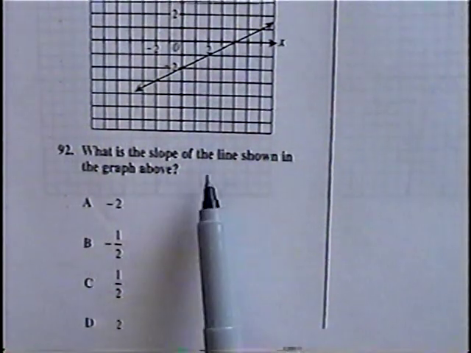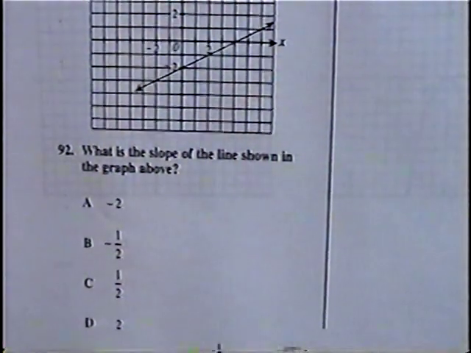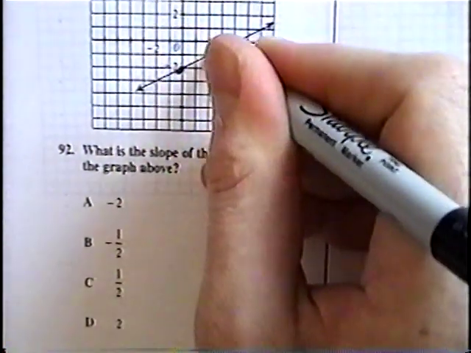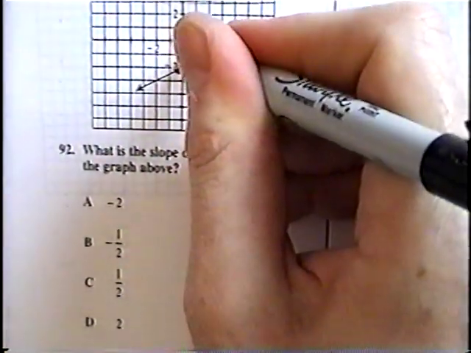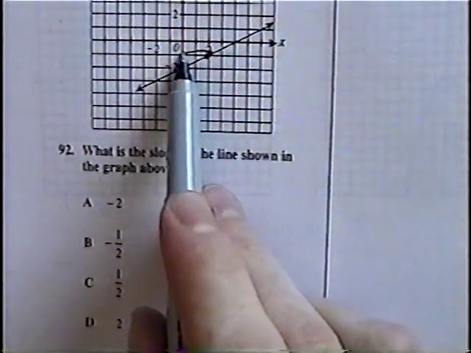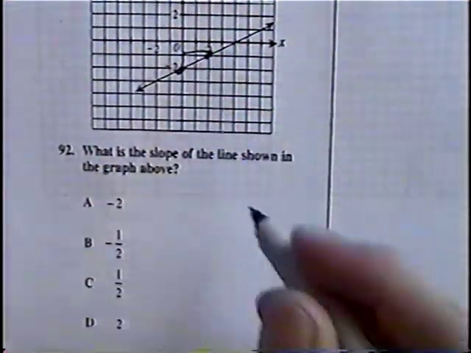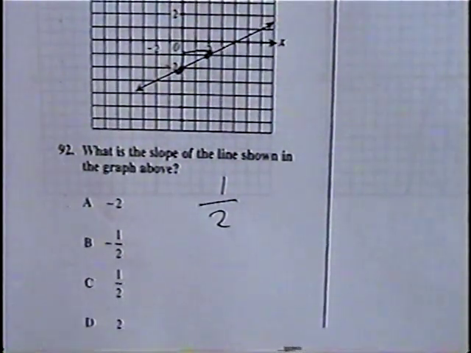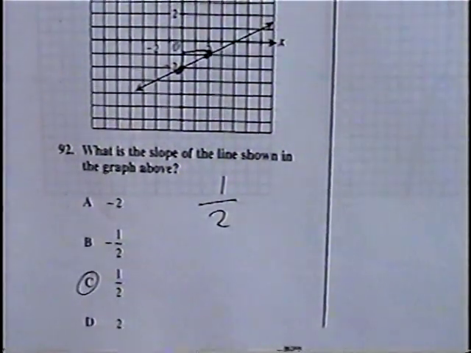To find the slope of a line, we can pick any 2 points on the graph and count the rise over run. For example, if we pick these 2 points, you can make a triangle out of it. It will go 1 spot up and 2 spots to the right. 1 spot would be the rise, 2 spots would be the run, and our correct answer would be C, 1/2.